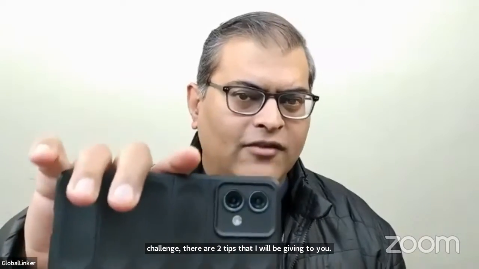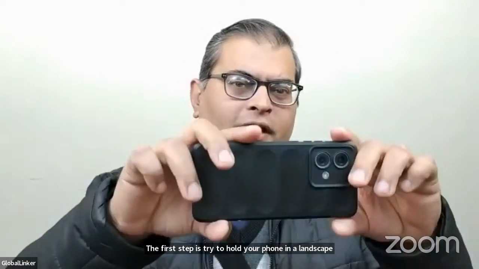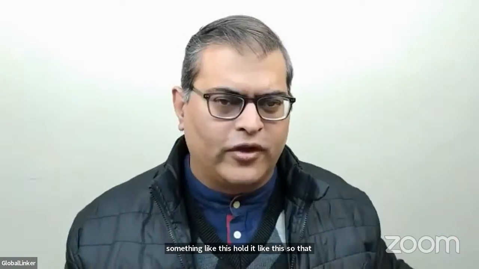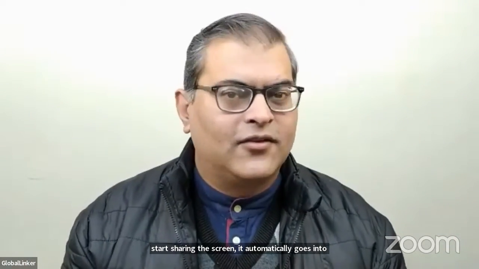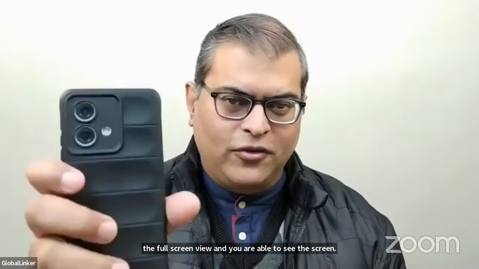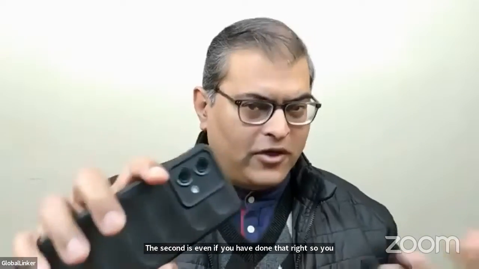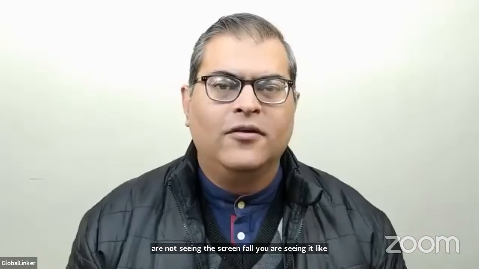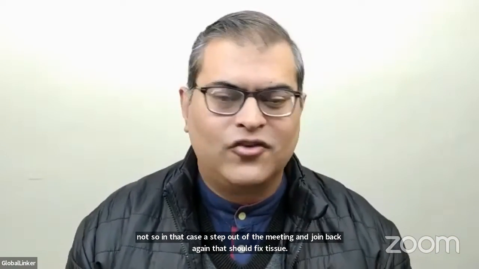The first tip is to try to hold your phone in landscape mode. Instead of holding it in portrait mode, hold it like this, so that when I start sharing the screen, it automatically goes into the full screen view and you are able to see the screen. The second is, even if you have done that, you are not seeing the screen full, you are seeing it small, and you have turned it around but it still isn't working. In that case, step out of the meeting and join back again. That should fix the issue. So these were two suggestions I thought of sharing before I start sharing my screen.